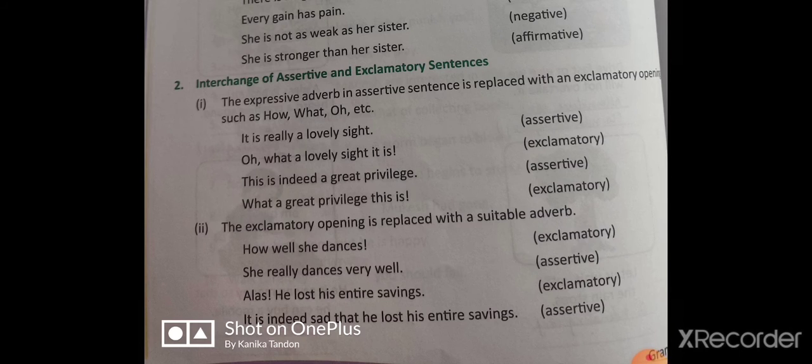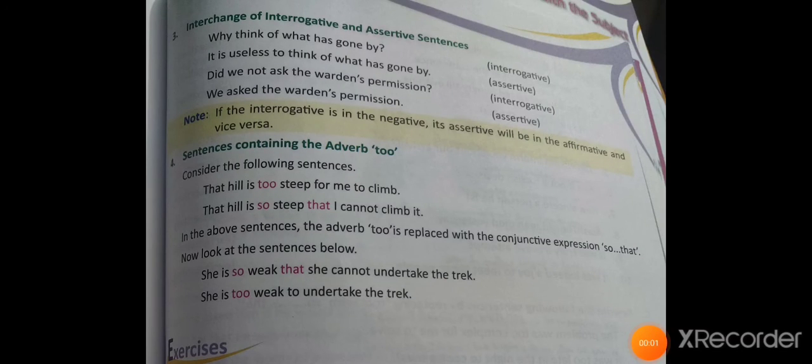Coming on to the third one. The third part is interchanging an interrogative sentence into an assertive sentence. Interrogative sentences are the sentences which ask a question, so we have to change those sentences into assertive. First is, "Why think of what has gone by?" This is interrogative. "It is useless to think of what has gone by." This is very basic. Next is, "Did we not ask the warden's permission?" "We asked the warden's permission." These two examples were very basic.